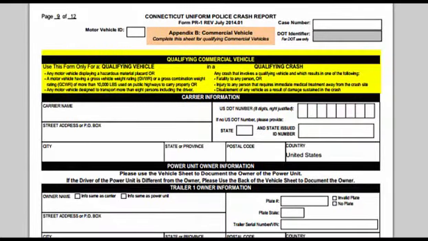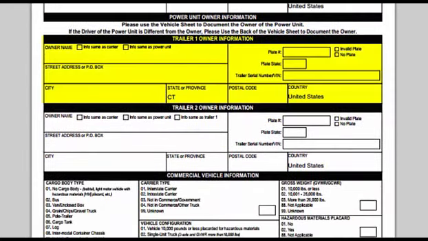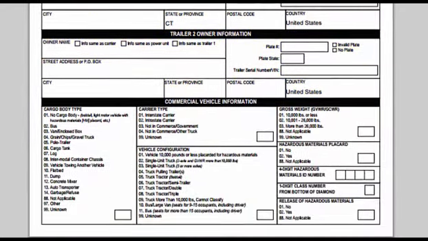The top of the sheet indicates what constitutes a qualifying commercial vehicle crash. Officers are asked to document carrier information. Power unit information is collected on the vehicle sheet. Information can be collected on trailer 1 or trailer 2 if it's a tandem trailer. Space has also been made available to collect cargo body type, carrier type, vehicle configuration, gross weight, and hazardous materials.